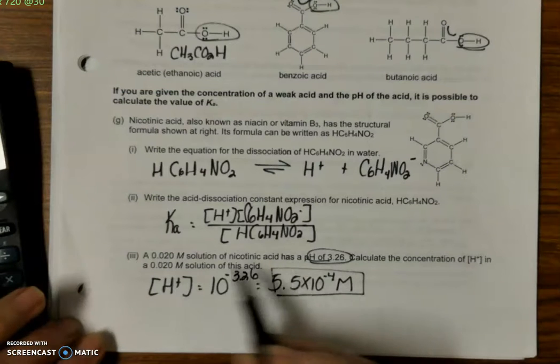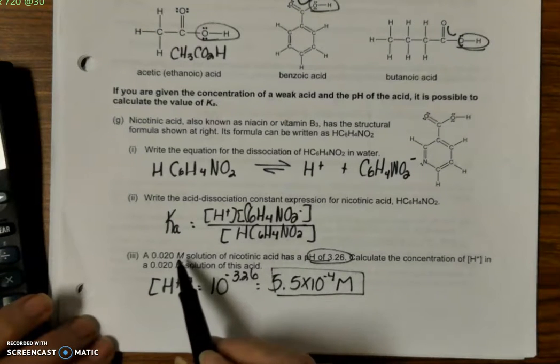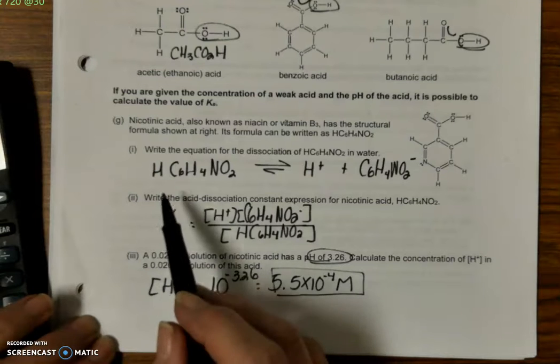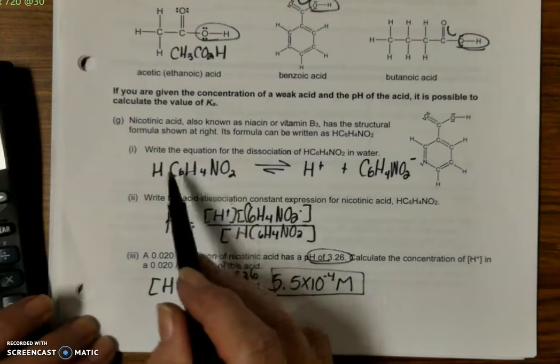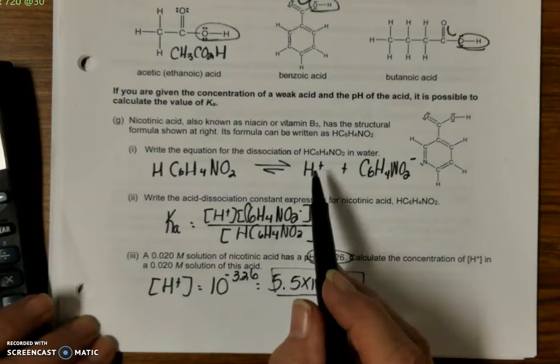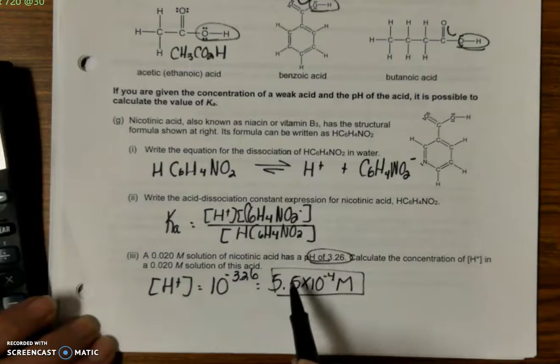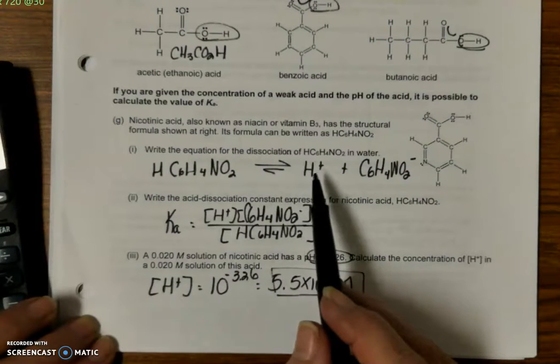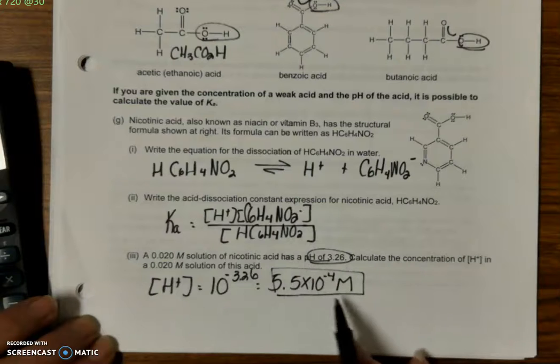Now, here's what I want to bring to your attention. If this were a strong acid, and I had 0.02 molar of this acid, I should have 0.02 molar of hydrogen ion. The pH of that solution would be around 1, or the hydrogen ion concentration would be about 0.02 molar.